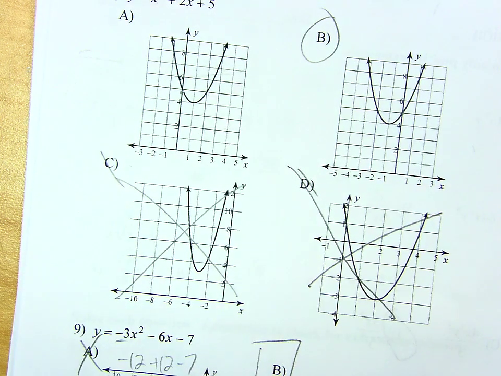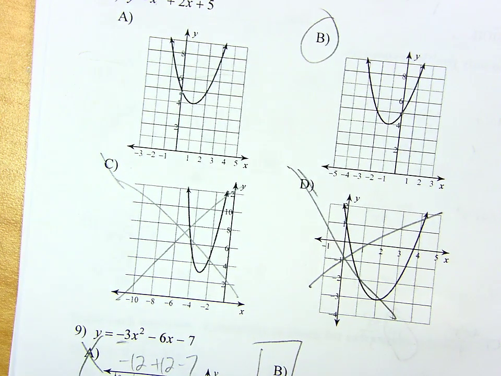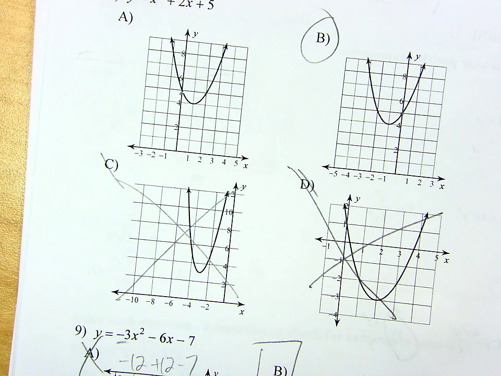I'm down to 2 choices by plugging in 1 number. Plug in 1 more number and you have your answer. You don't have to remember anything I ever taught you about parabolas. If you can just plug in 2 numbers, you can get your answer.